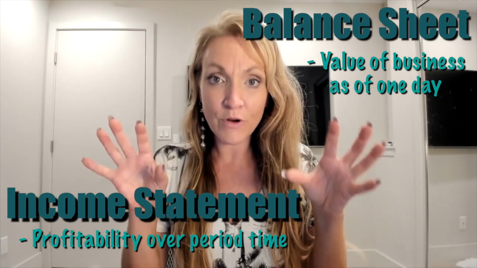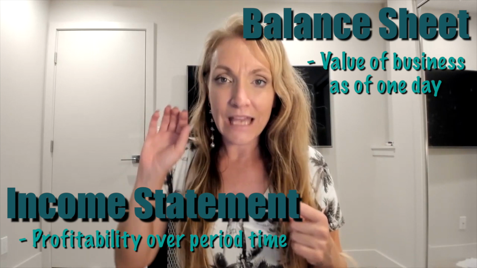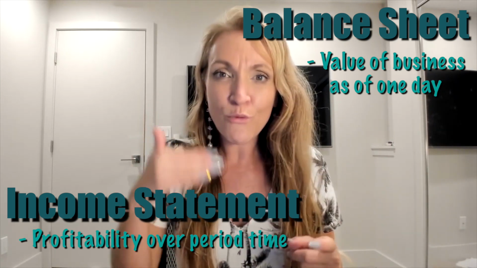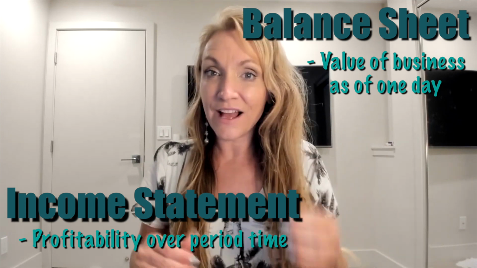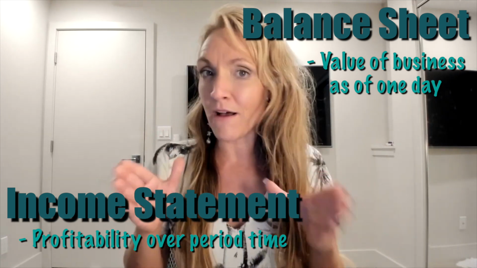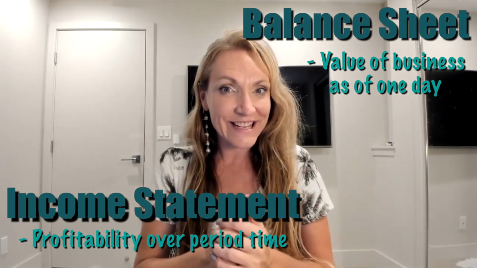So that's the difference between the income statement and the balance sheet. These two main reports actually work together, and I'm going to show you that in one moment. But the income statement tells us how profitable a business is over time. The balance sheet tells us the value of the business based on how we record things in accounting.